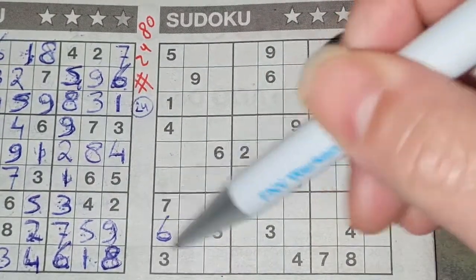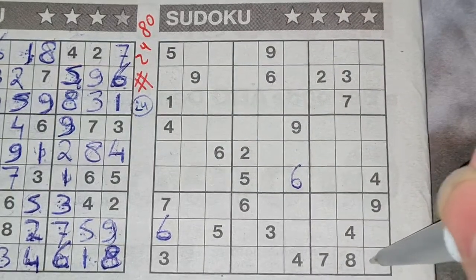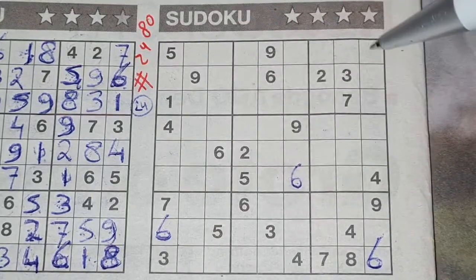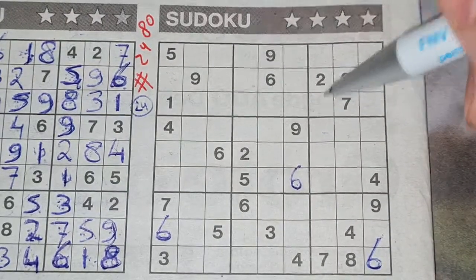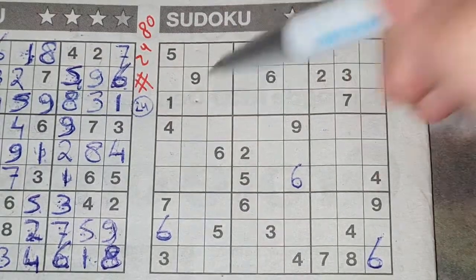6 in this row, 6 in the row below. So in the last row, the only place for the 6 should be there. Then I cannot continue with the 6, I believe. Yeah, I need to wait.